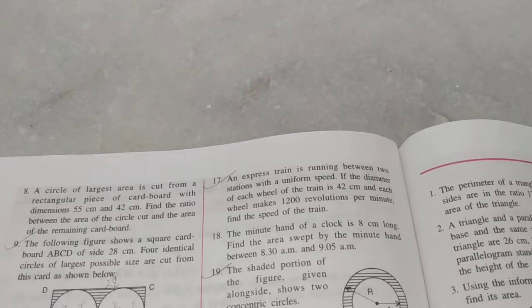What we'll do here is, since we know the diameter, we'll find the circumference. Circumference is the distance traveled in one revolution. Totally there are 1200 revolutions. So we can find the total distance, and then total distance upon time will give us the speed. So that's the logic we are going to use in this sum.